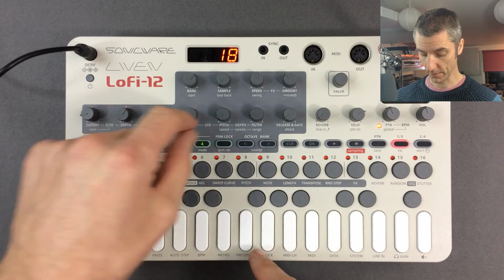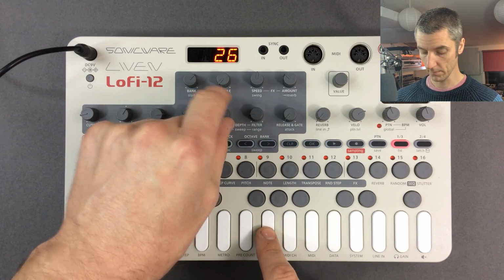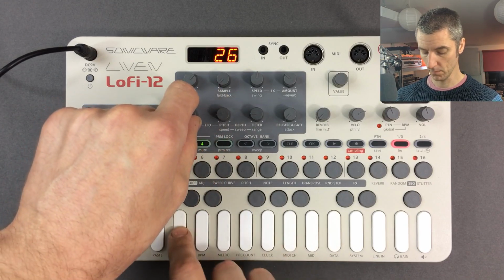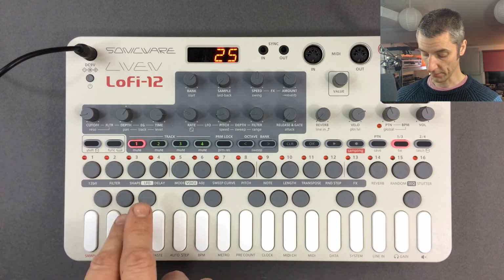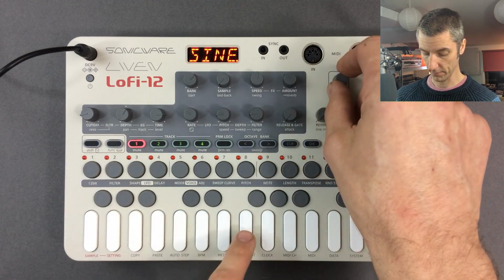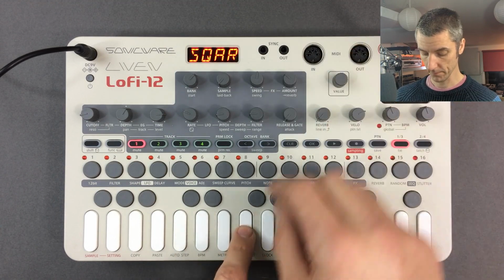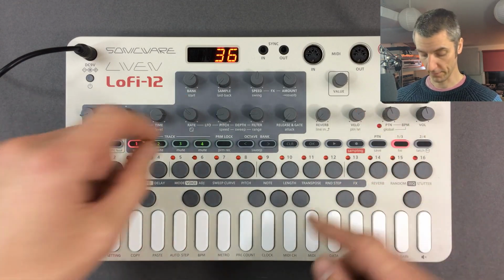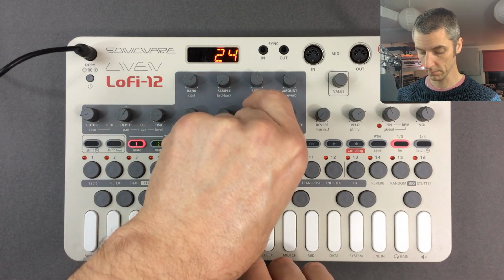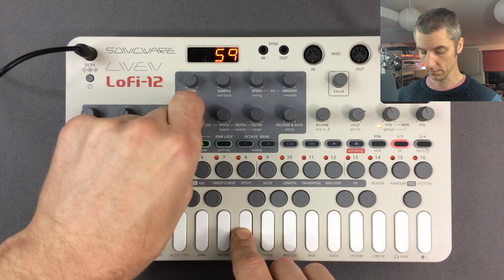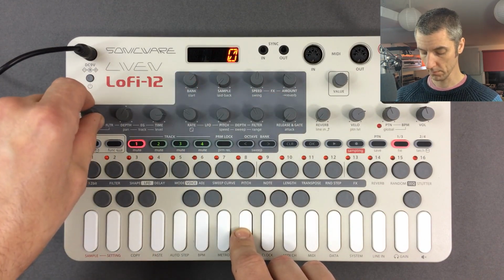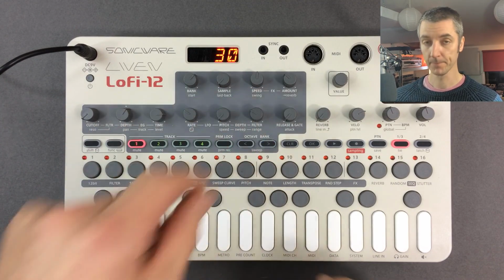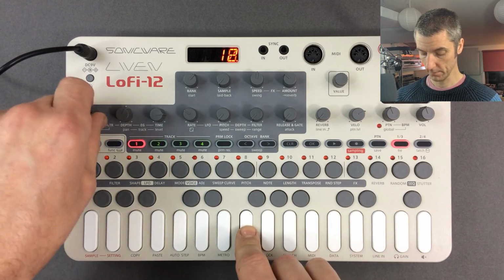And then we've got an LFO we can route to pitch. With different LFO shapes available here. And we can also route that to the filter. So let's just undo that for a second.